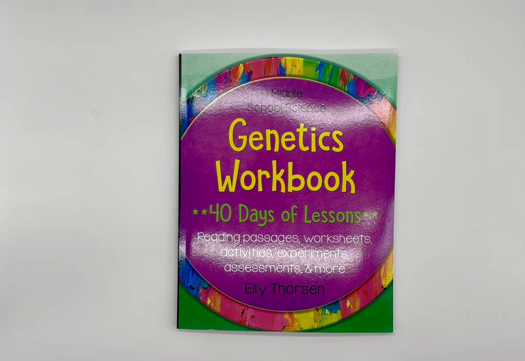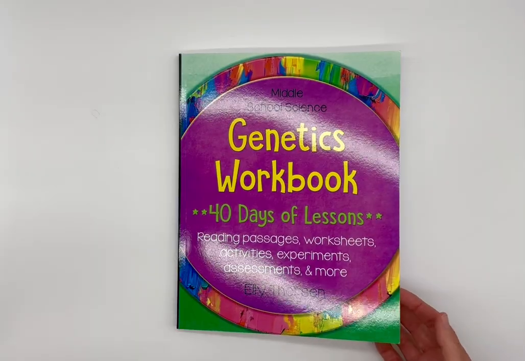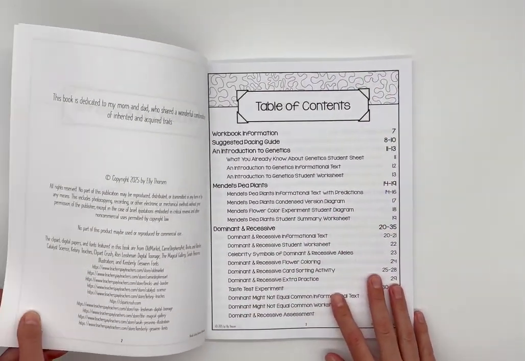This is the Middle School Genetics Workbook. It has 40 days of lessons and 176 pages. It includes reading passages, worksheets, activities, 2 experiments, and some assessments.